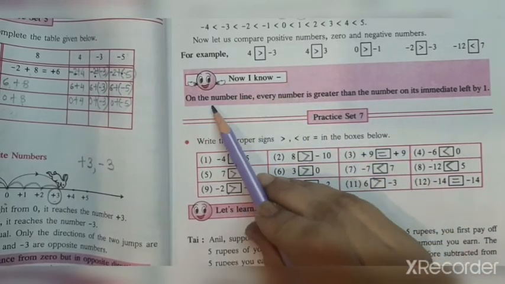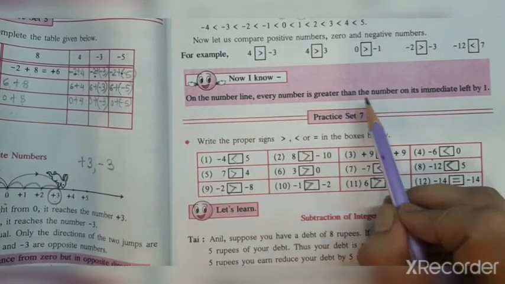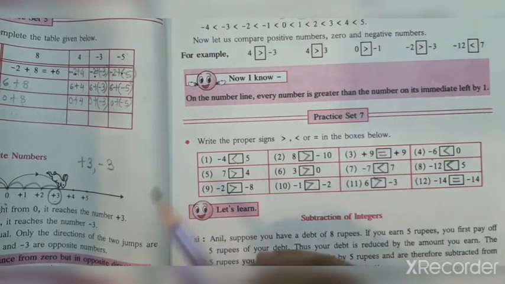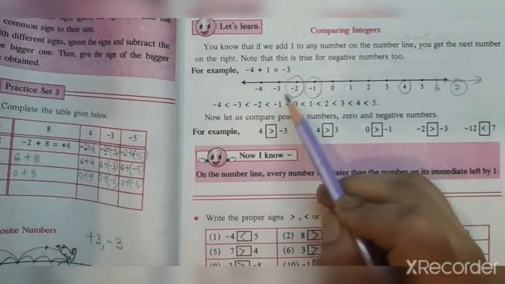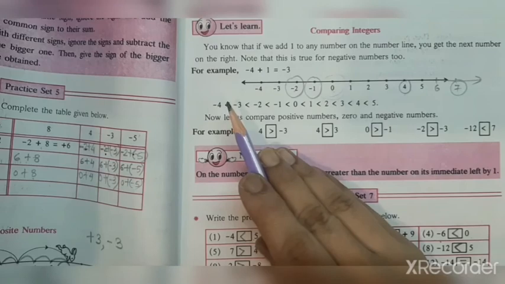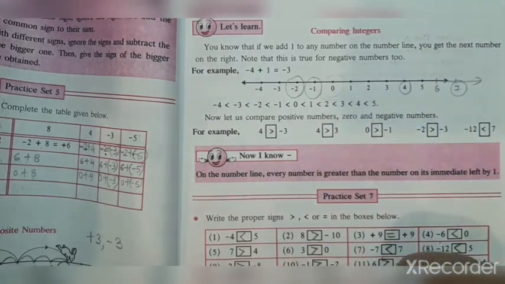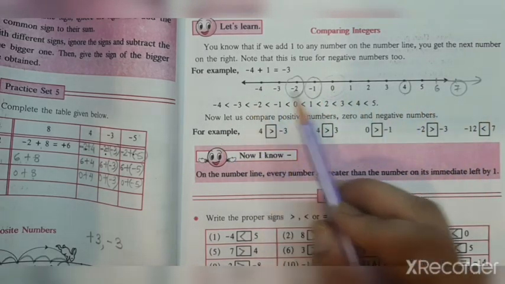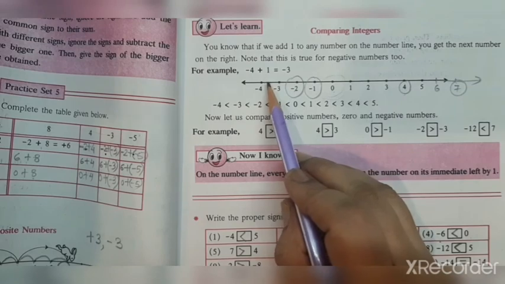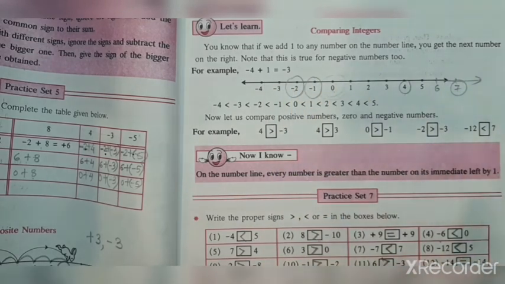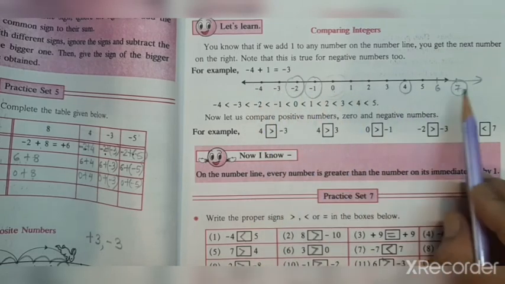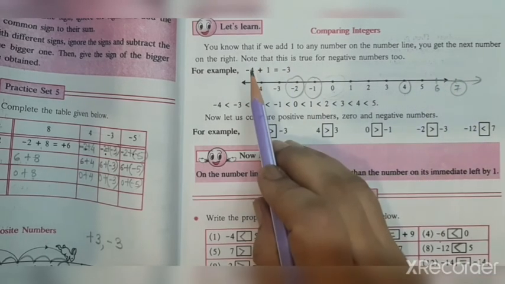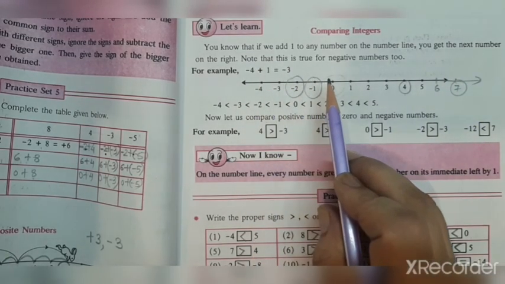Now I know on the number line, every number is greater than the number on its immediate left by 1. Same thing I explained to you, that if you are comparing any two numbers, the number which is on the left is smaller and the number which is on the right is greater. The value of the number increases from left to right. So as you move from left to right, the value goes on increasing. If this is a number line given, this is the left side, this is the right side. When we are moving from left to right, the value increases.